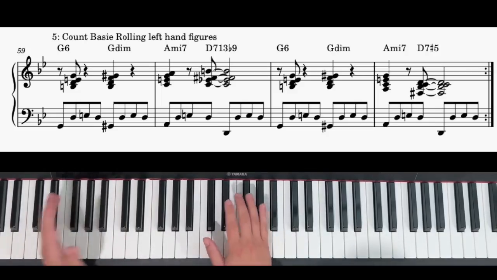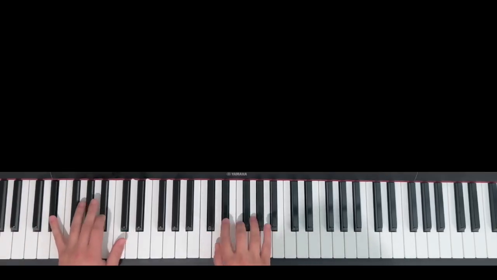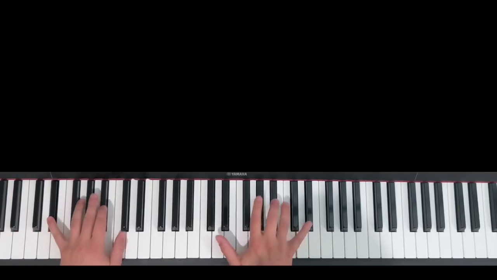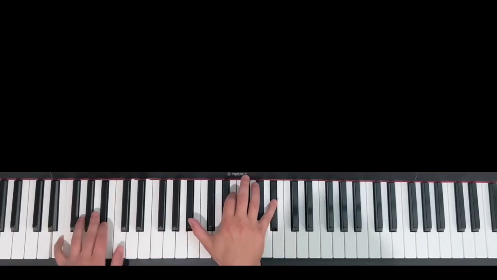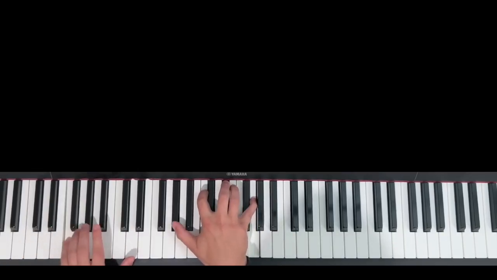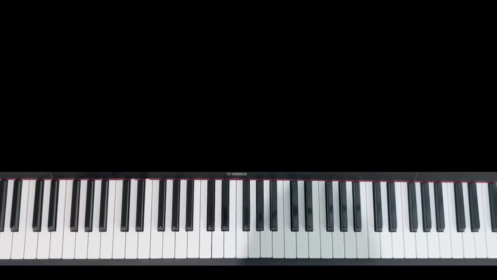You can use this technique to play actual songs too, like on Ain't Misbehavin'. That's more around a slower tempo, but if you're playing more up tempo, it might be used as more of a turnaround or an intro or something like that. But that's a very useful technique as well.